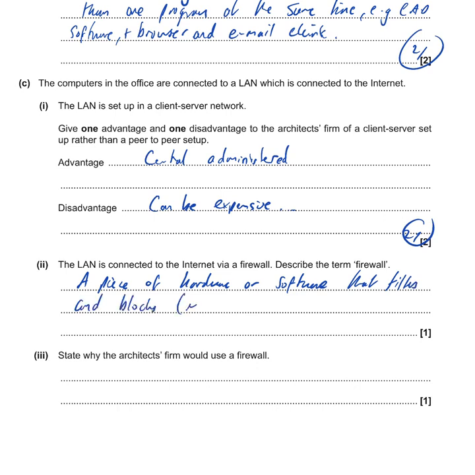So essentially it monitors the traffic, packets of data. You can do deep packet analysis, going in and out of the network. It's only 1 mark, so that's probably overdone it.